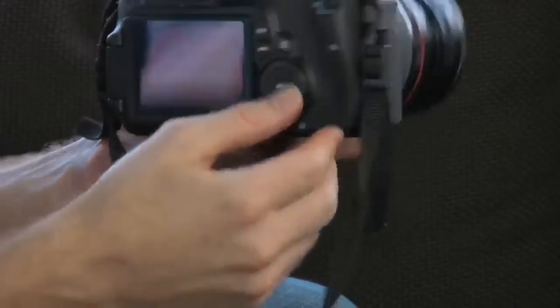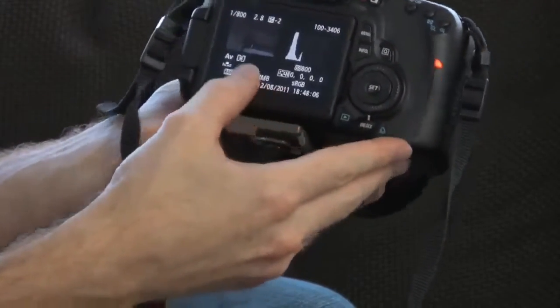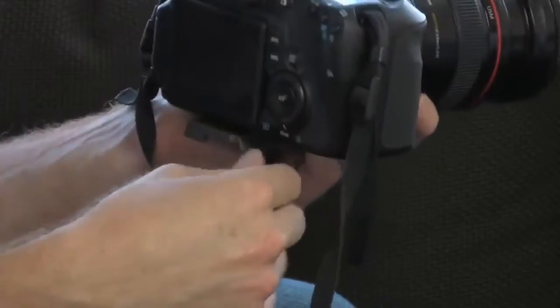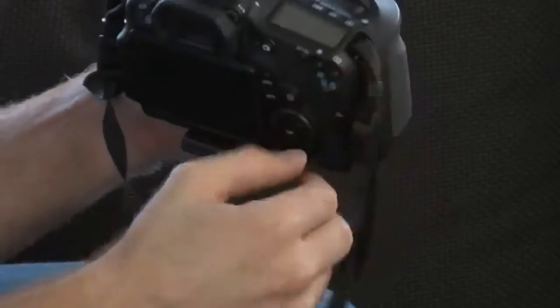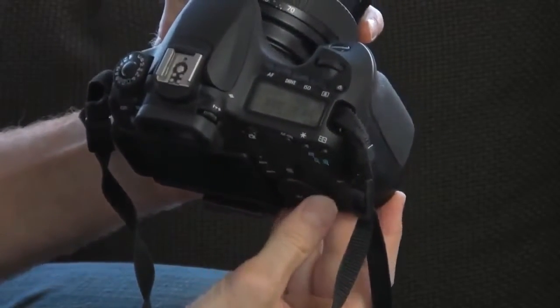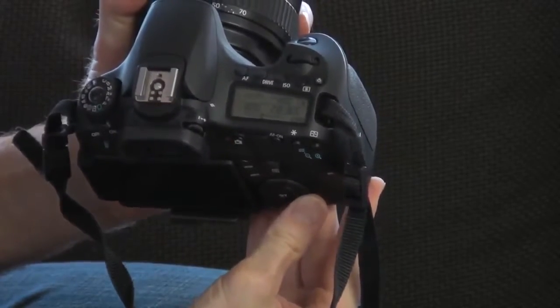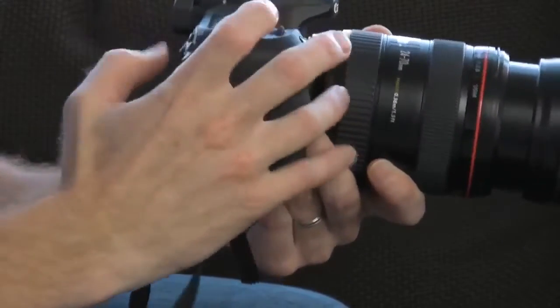And what happens is that it'll actually stay like that. So if I now take a shot inside, it's going to be quite underexposed all around. To get off that mode, I have to either switch the camera off or half press the shutter and recenter that exposure compensation.